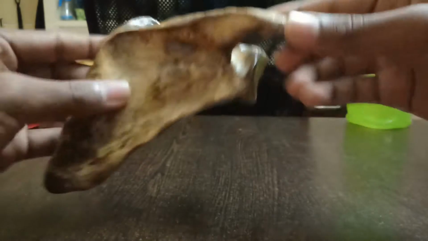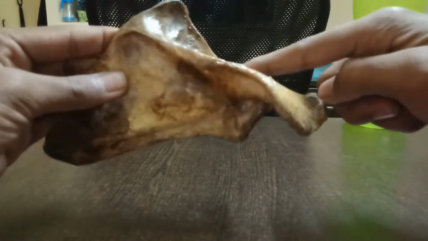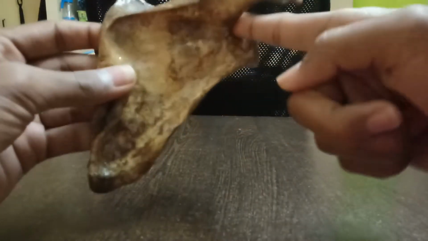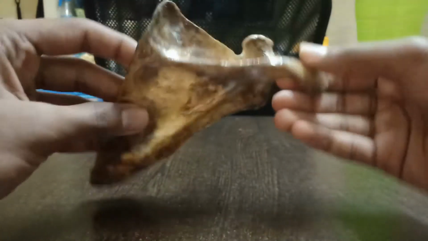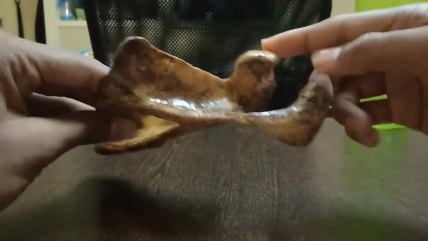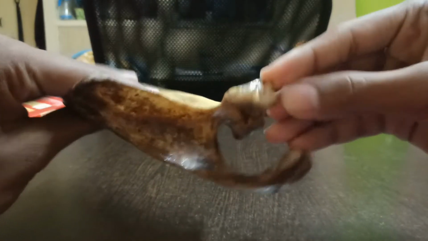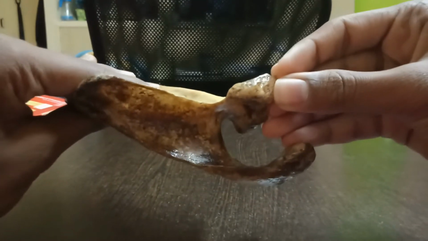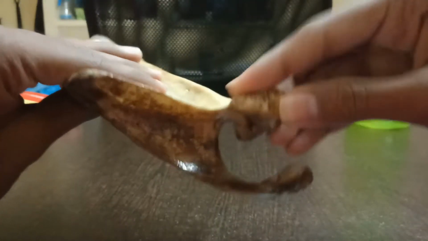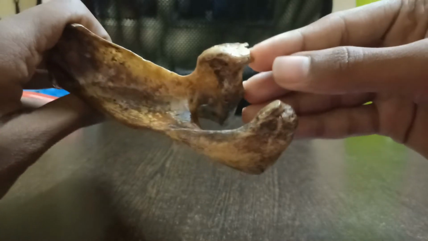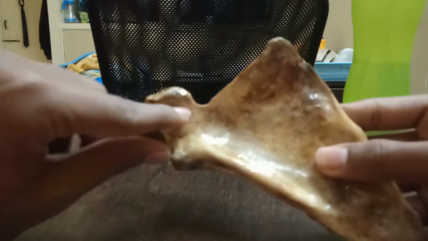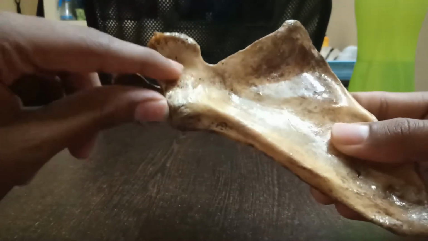Okay. Now there is a continuation between the supraspinatus fossa and the infraspinatus fossa. This is called the glenospinal notch. Now this is the coracoid process. The tip of the coracoid process gives insertion for the pectoralis minor muscle, and the medial border gives origin for the coracobrachialis muscle, and the short head of the biceps brachii also arises from the coracoid process. And the root of the coracoid process gives attachment for the coracohumeral ligament.